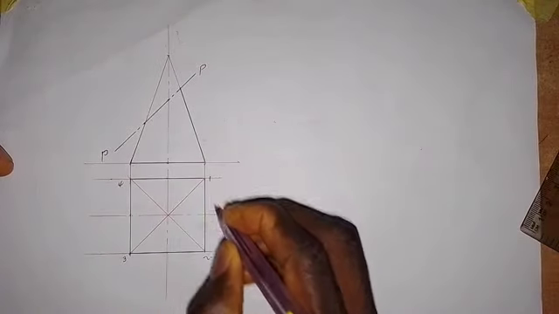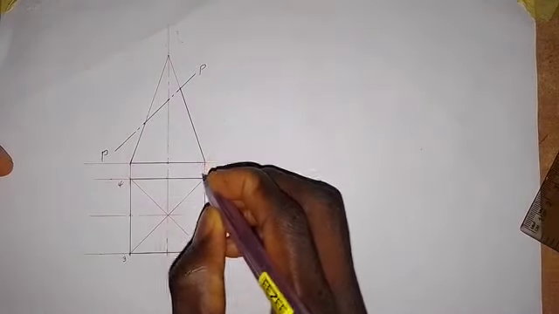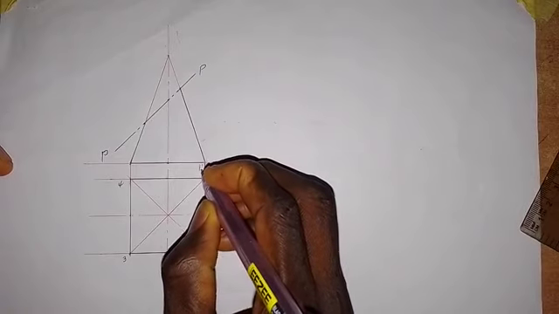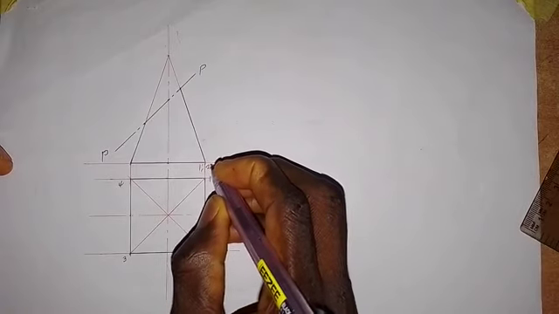We need to show that when this part is cut off, we have a rough surface here, so we need to show it in the plan. For that, I'm going to call this point, so this line contains 1. I'll call it 1 prime. It contains 1 prime and 2 prime, while this contains 3 prime and 4 prime. So we take note of that.